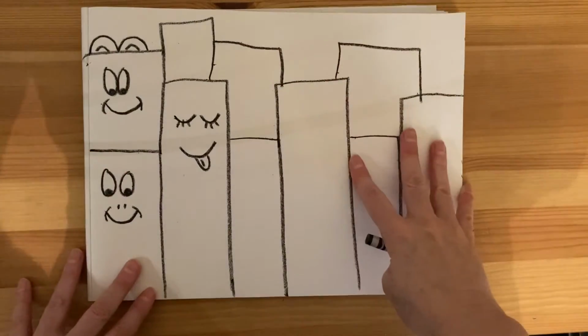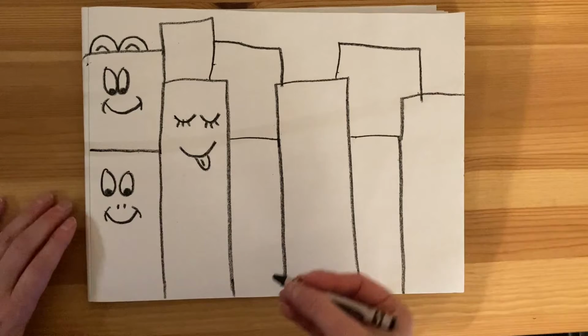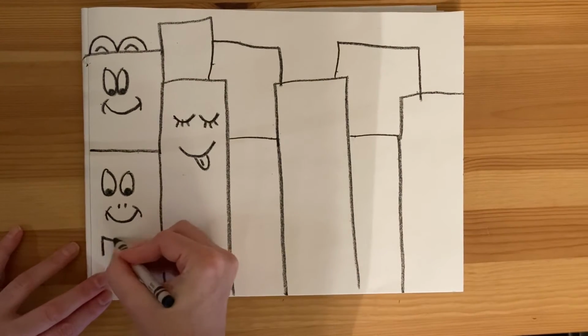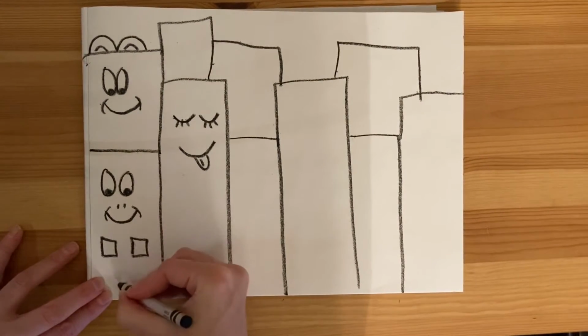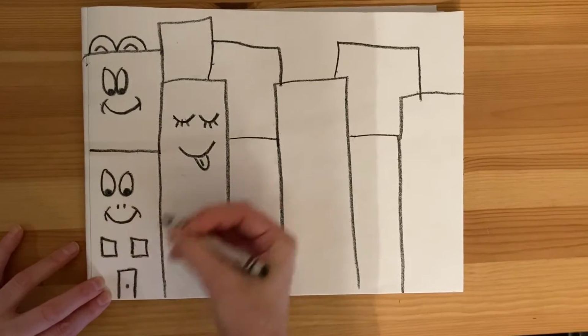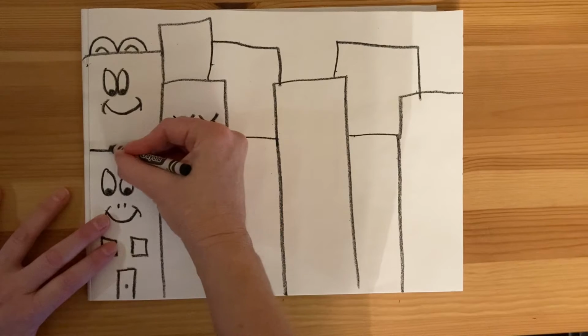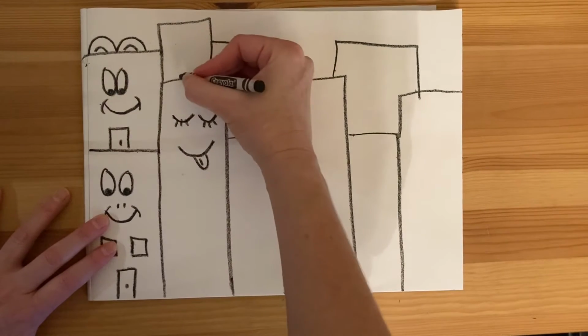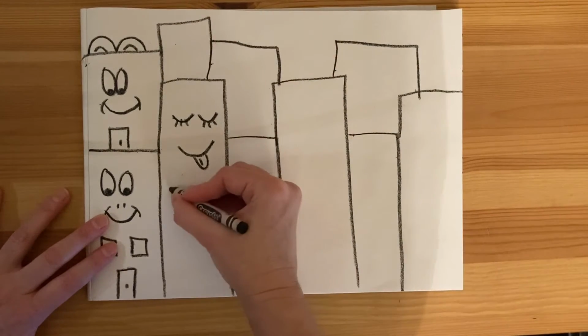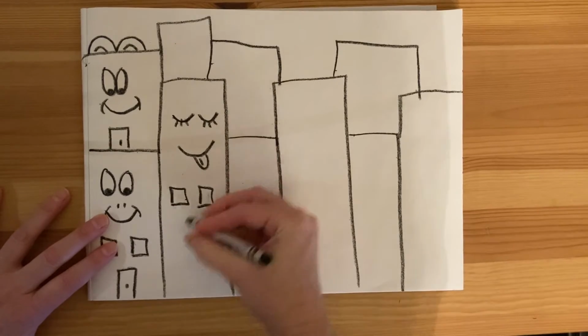So after we finish that, the last step is to add doors and windows to our buildings. And you can do that however you want. I'm using a black crayon. You can use a pencil if you want, or if you want to use different colors, that's an idea as well. I just thought I would use black.